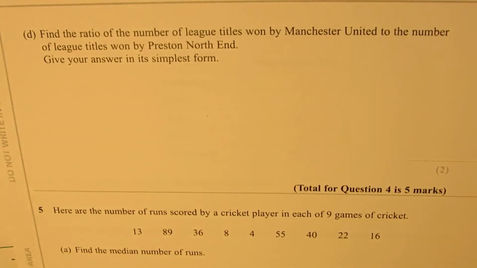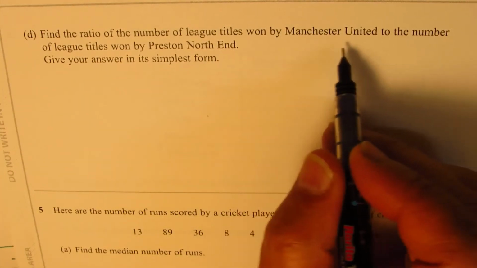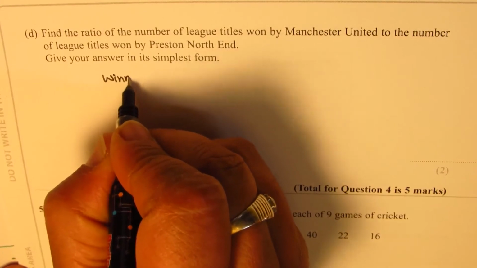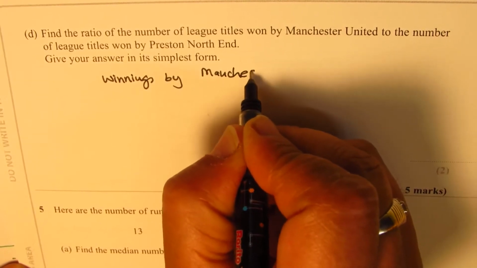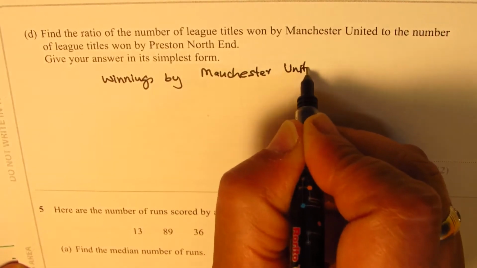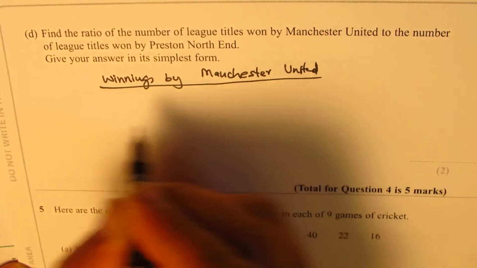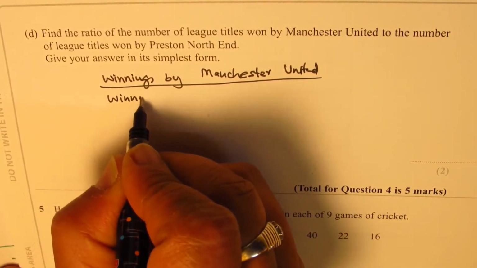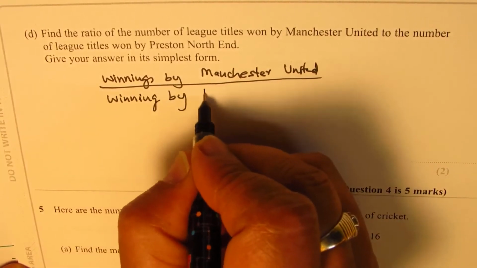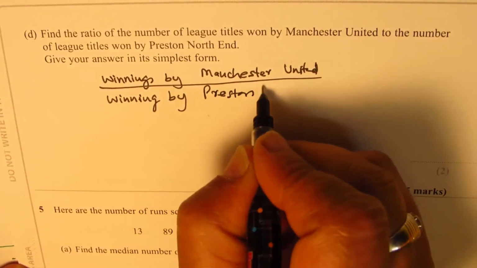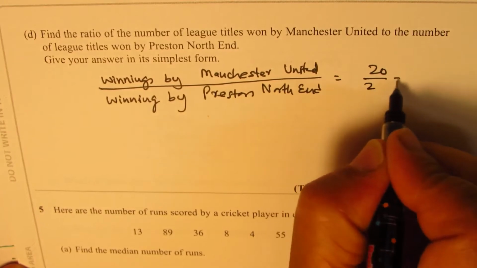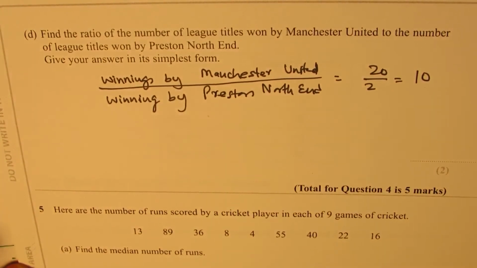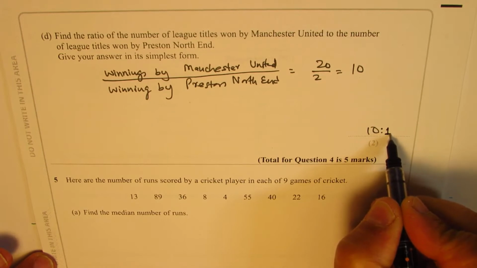So we can now provide the solution here. Find the ratio of number of league titles won by Manchester United. So winnings by Manchester United divided by winnings by Preston North End, which is 20 over 2 and is 10, right? So in the simplest form, it is 10 to 1, correct?